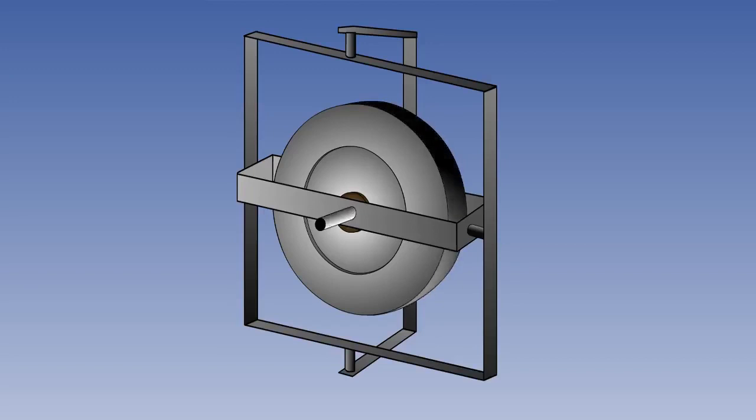Make a note, however, that by convention, the degrees of freedom of a gyroscope do not include its own spin axis, and this is the reason why we say that 1 degree of freedom is provided by a single or inner gimbal, and 2 degrees of freedom are provided by an inner and outer 2-gimbal system.